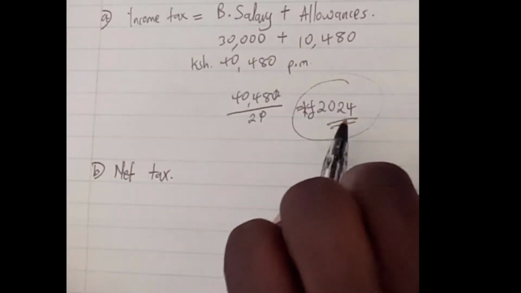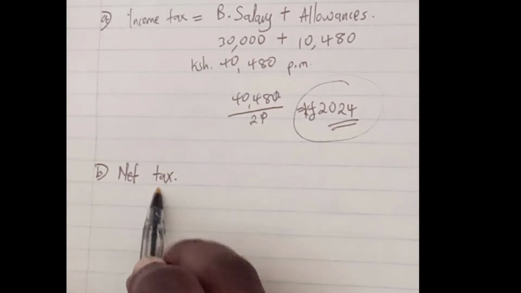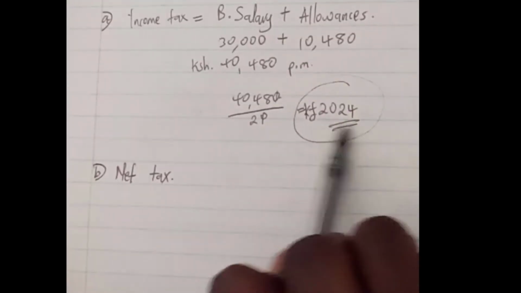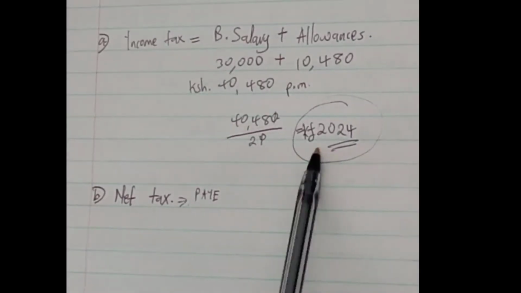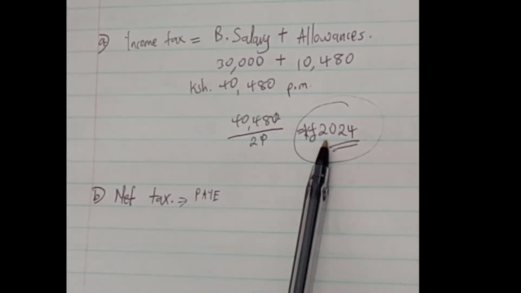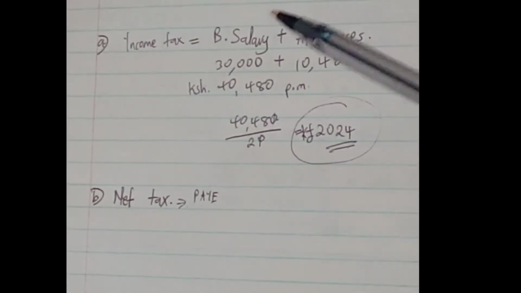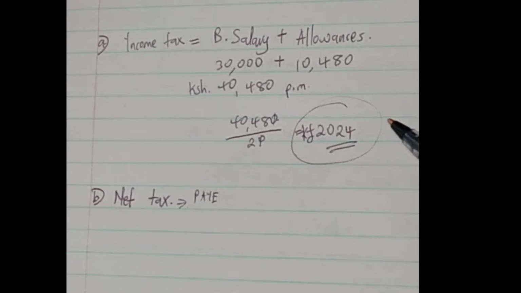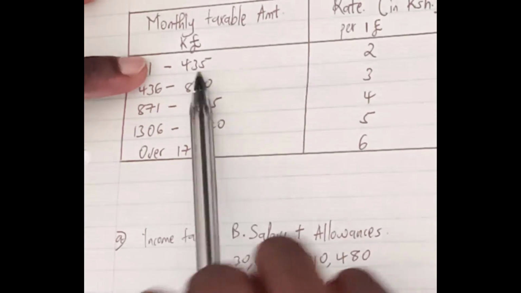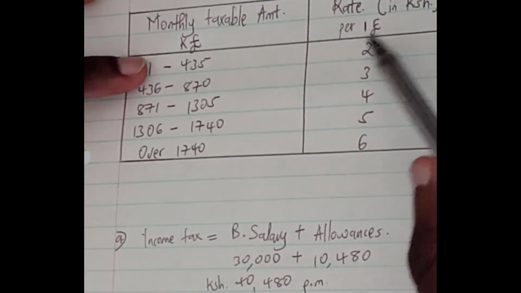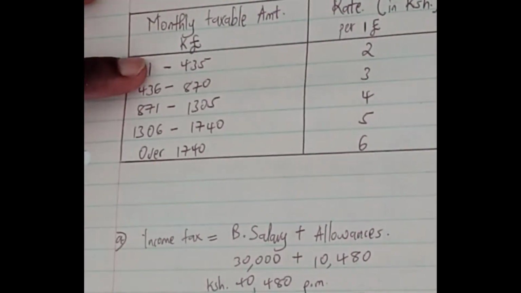So this is our taxable income. Now we need to calculate the net tax that is going to be levied on this particular amount. So how do we do that? When we look at this taxable income and this table that we have, we will notice that if the amount of money you have lies between £1 to £435, the rate that has to be charged will be 2 shillings for every pound.